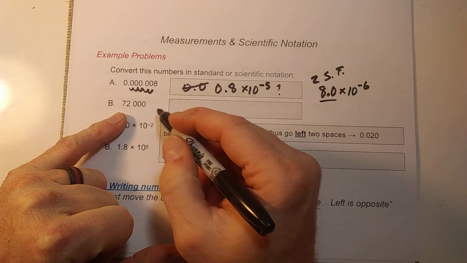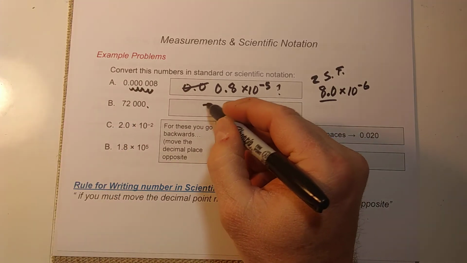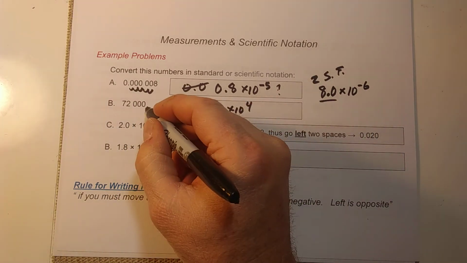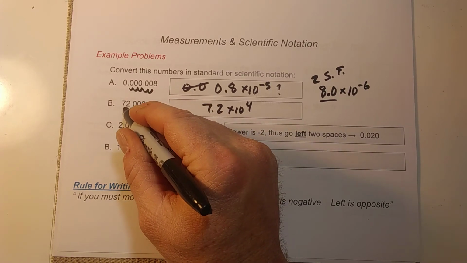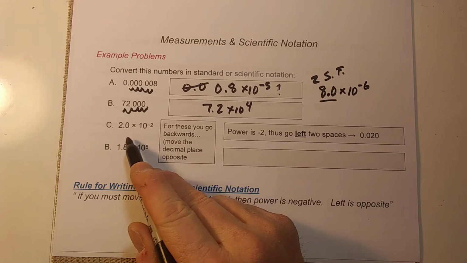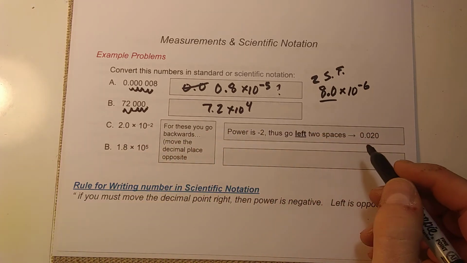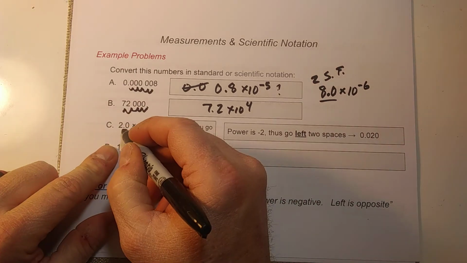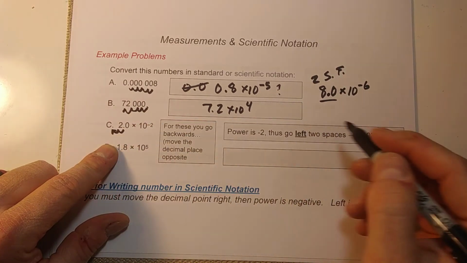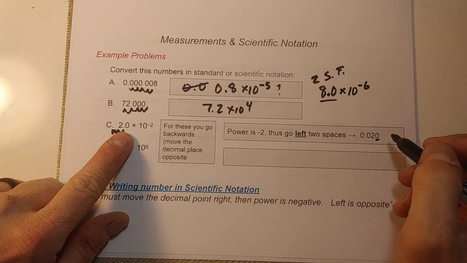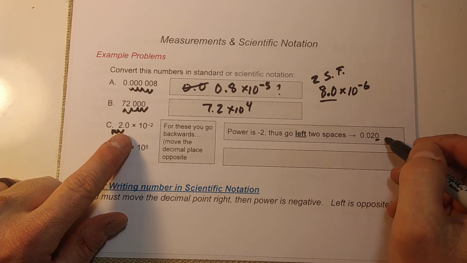So this is not a measurement, implied decimal point there. We're going to say 7.2 times 10 to the 4th because we go 1, 2, 3, 4 spots to the left. 2.0 times 10 to the negative 2, kind of going backwards. Need to make sure I got this right. So we'd go 1, 2, and that would be 0.02. And since we are keeping that sig fig, it would be 0.020.